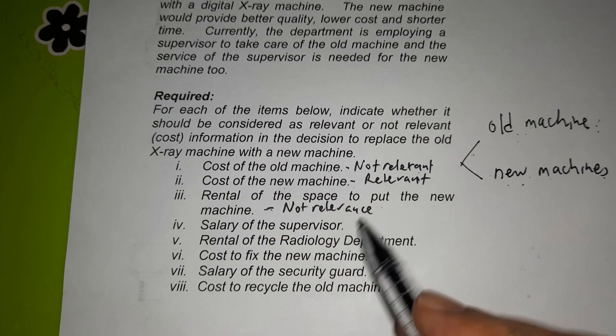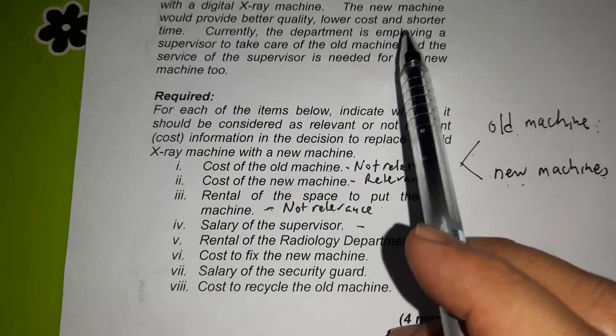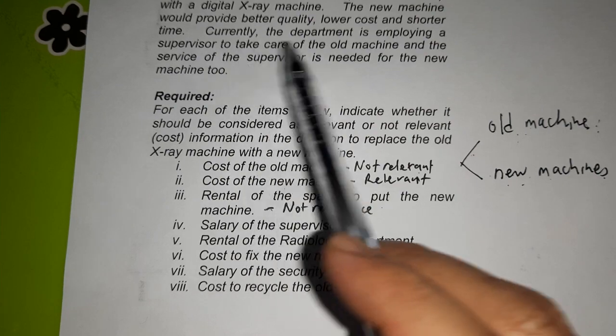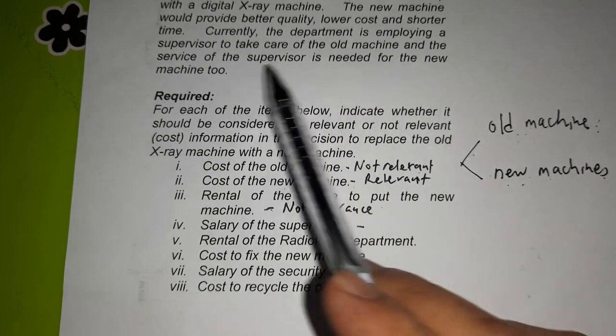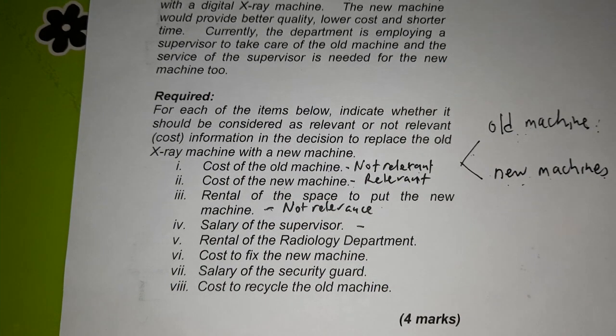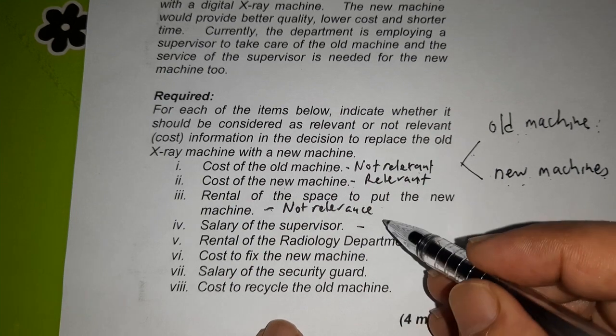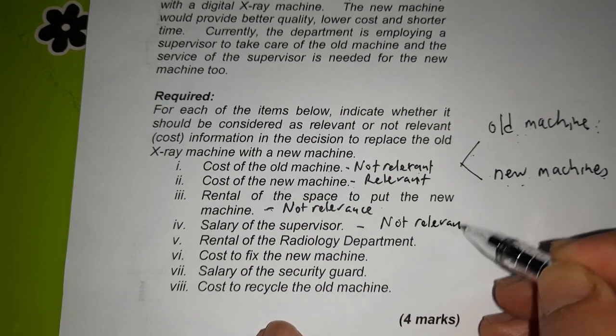Okay, salary of the supervisor. What do you think? The question says, currently the department is employing a supervisor to take care of the old machine, and the service of the supervisor is needed for the new machine too. So this cost is not a relevant cost. Not relevant. Why is it not relevant?